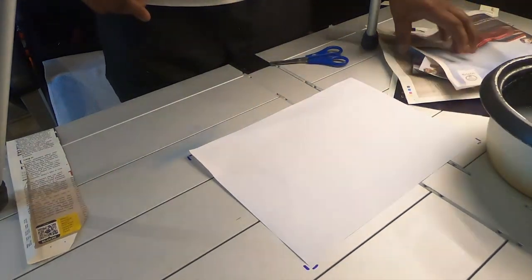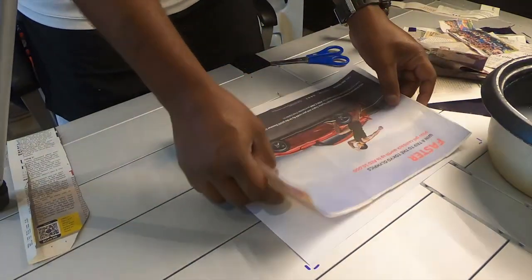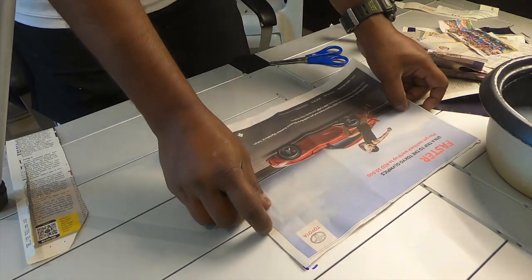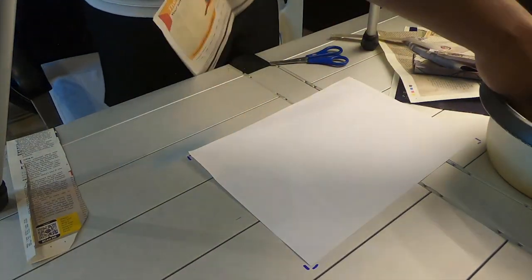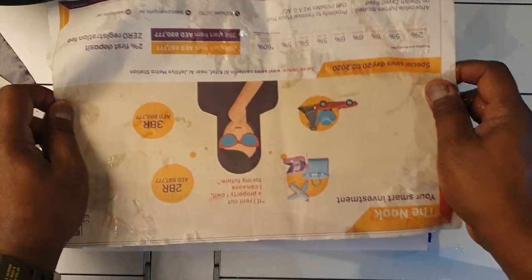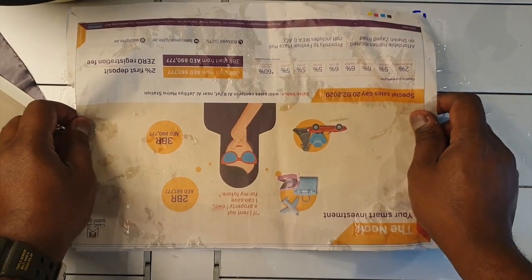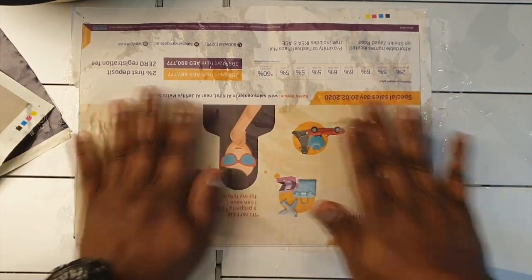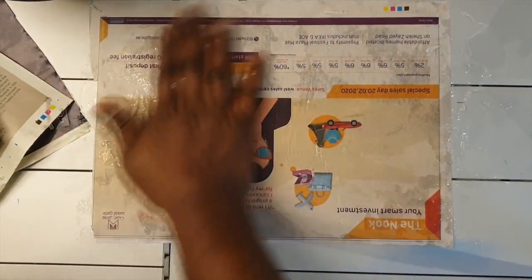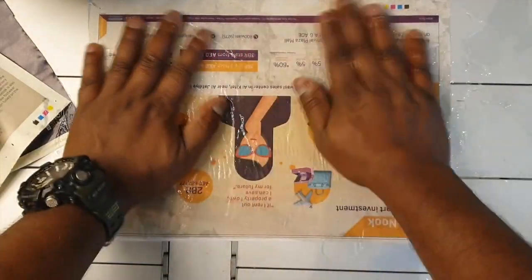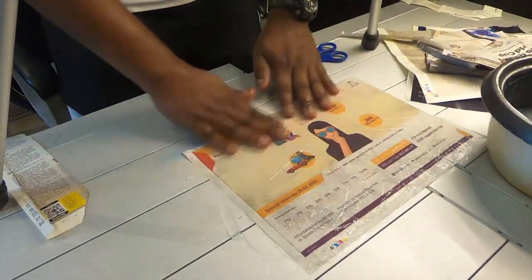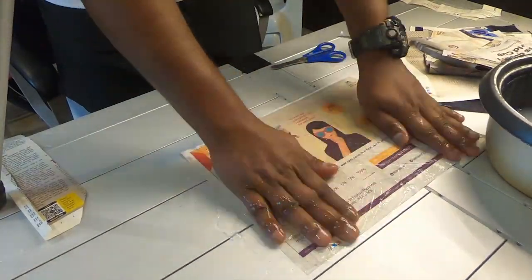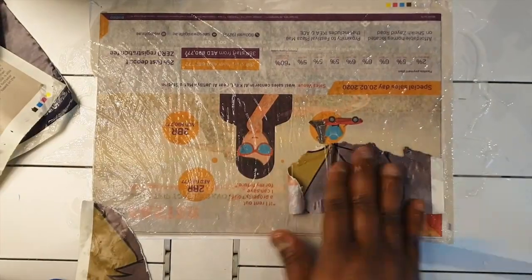So first things first, I'm going to see how this is going to work. This pretty much covers my whole page, which is really nice. So I'm going to paste that as a base. I can see this side also is quite interesting. Maybe I should paste this side instead. After that, I put a coating of glue on top of this, so the paper stretches out evenly.